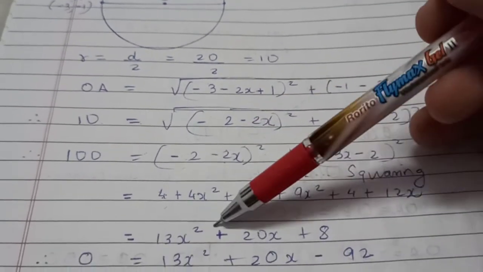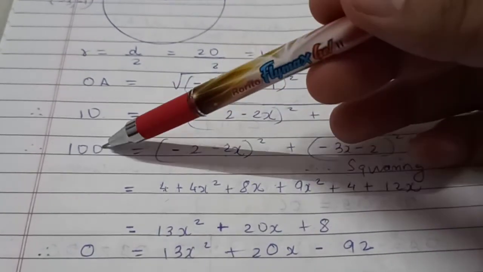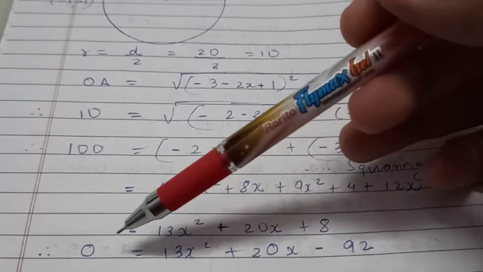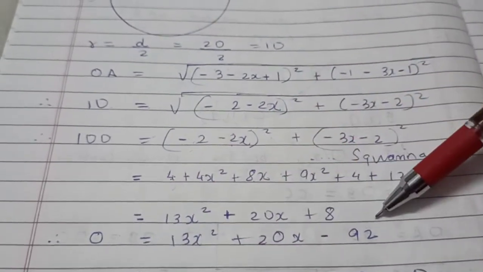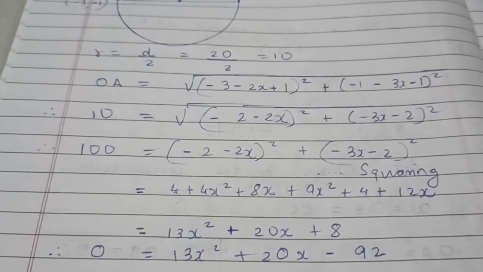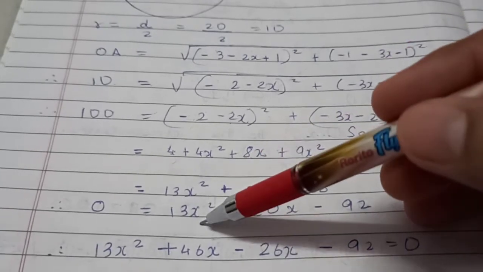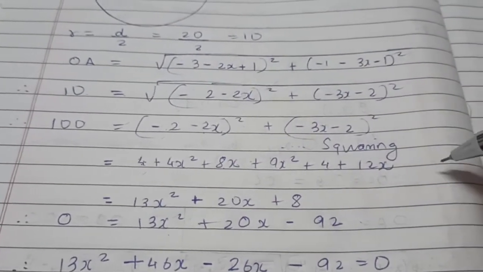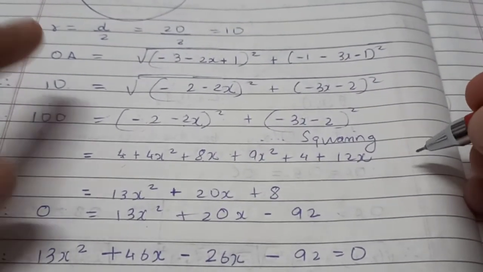Get the like terms together, you get a quadratic equation. Shift the 100 to the RHS, only 0 is left here, and we get this quadratic equation. Can I simplify this further? No. So let's start with splitting the middle term, which is quite challenging here. First of all, we've got 13 into 92. That is the product which has to be prime factorized.